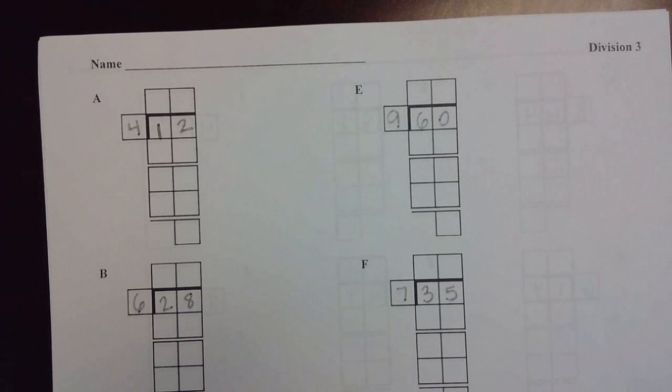All right, remember these 4 steps: divide, multiply, subtract, and bring it down. Divide, multiply, subtract, and bring it down.